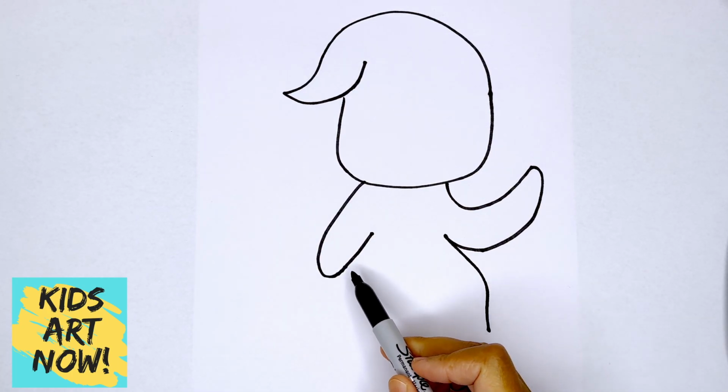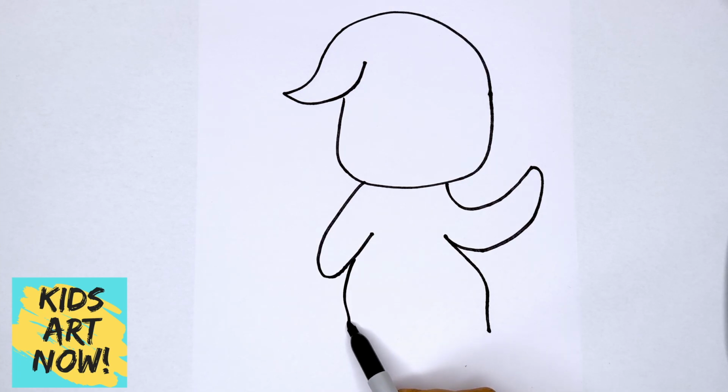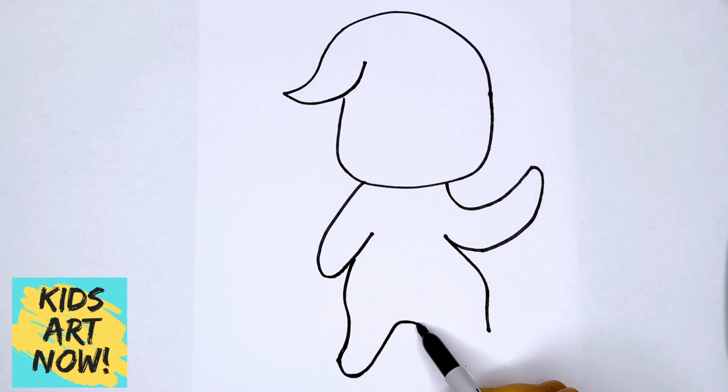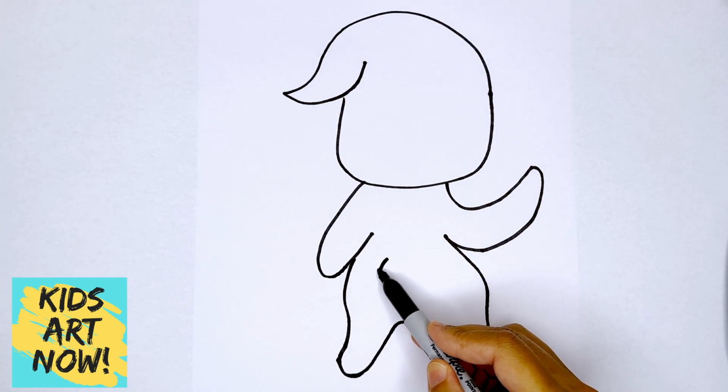We're going to start to draw the legs. Go down, down, kind of curved. Curve around, kind of make like a bump, kind of like a hill to close up his legs.